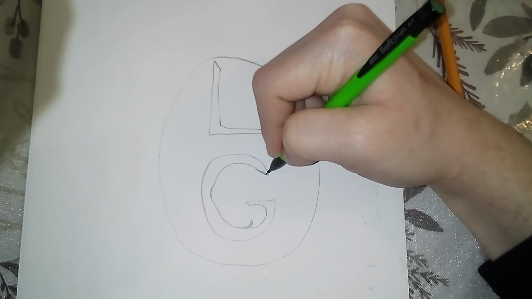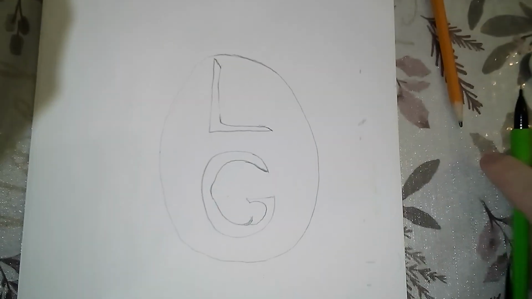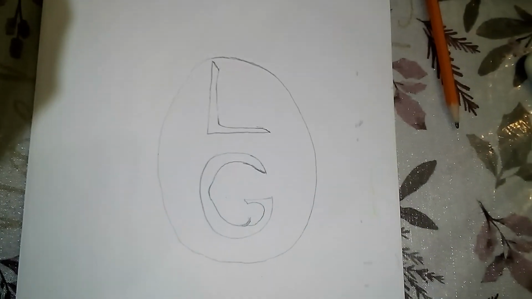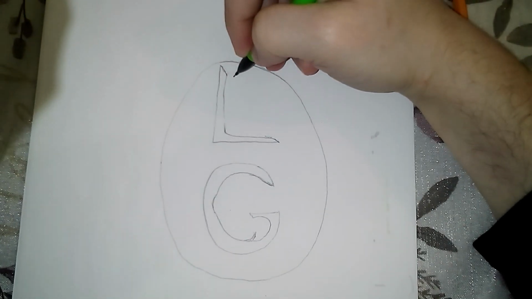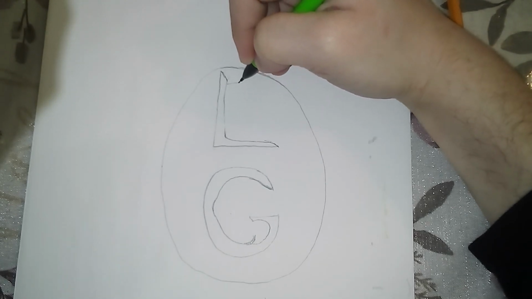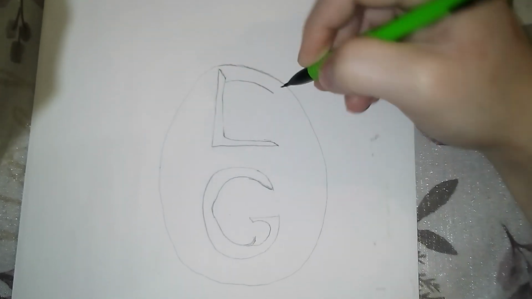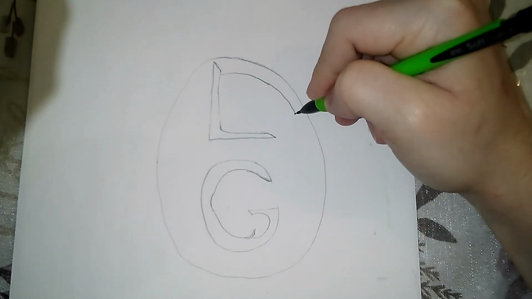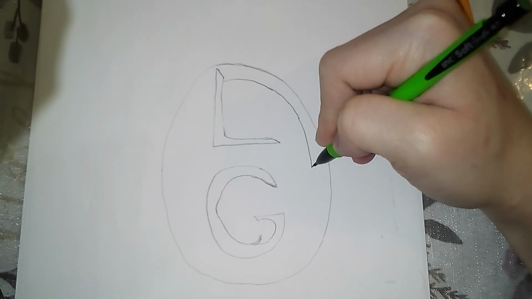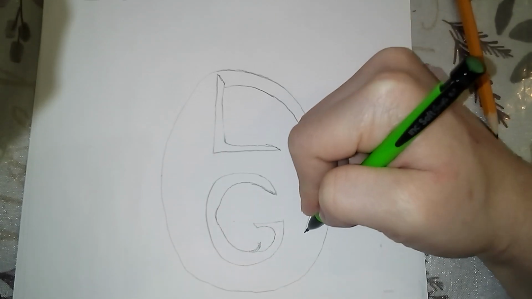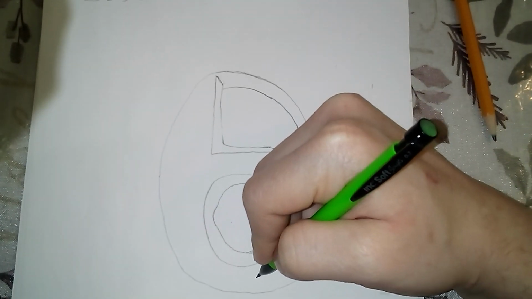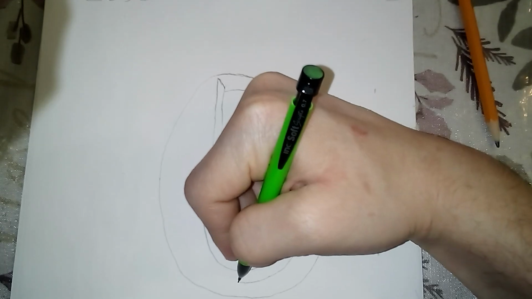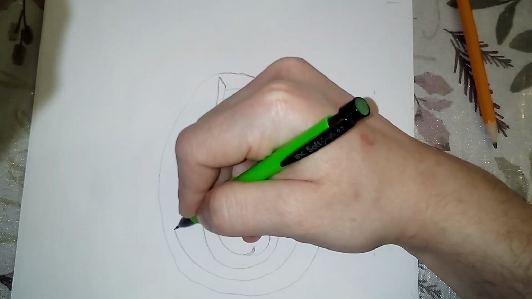So when you're doing a design, the idea is just to keep working at it until you get it the way you want it. So we're going to actually make the background right here. And no, it doesn't have to be a perfect circle. You can make it a perfect circle or a perfect, what do you want to call it, egg shell shape.